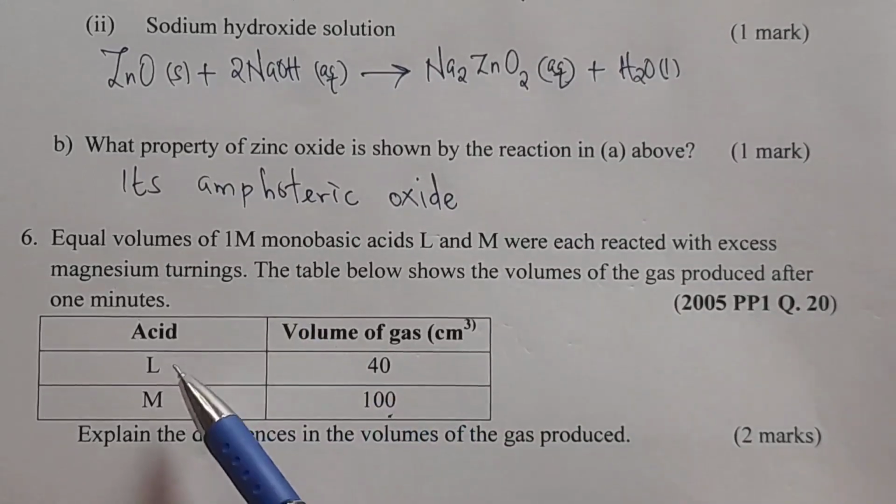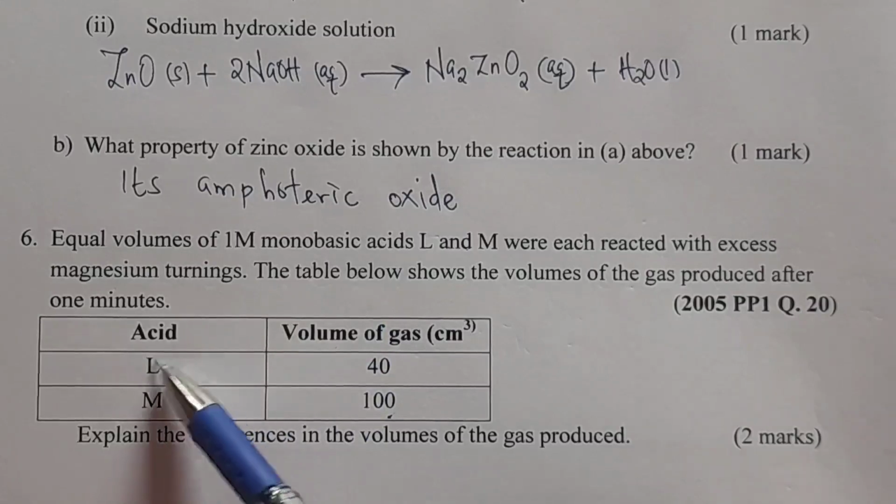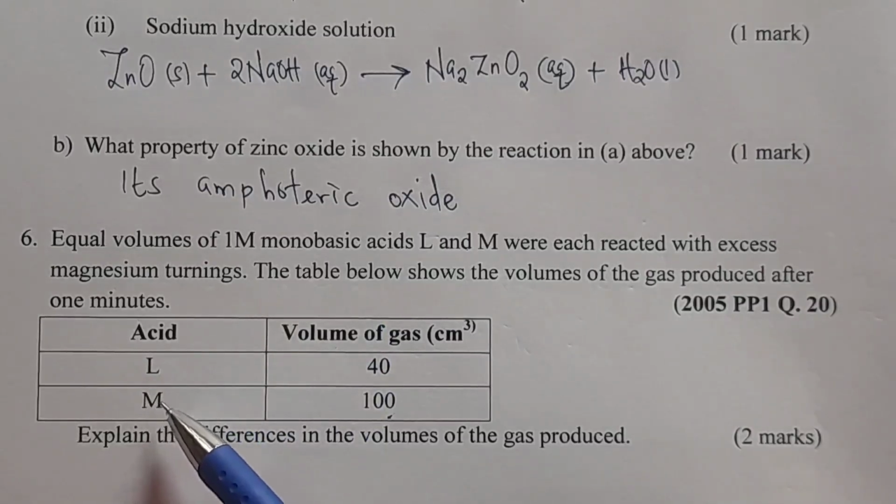So from here, they are now testing the strength of acids. Okay, L and M, we are supposed to know which one is a strong acid and which one is a weak acid.